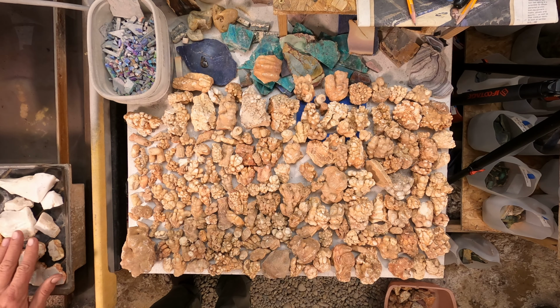Some of these I bought, or not bought, well, I bought them, but I picked them up, and some of them I bought to be cutters, and some of them I bought to be specimens. And mostly what I have here in front of you, I would consider to be specimens. Small, kind of detailed material that I could polish the bottom of and make a little freestanding decorative type stone.